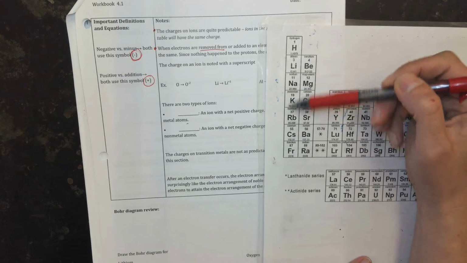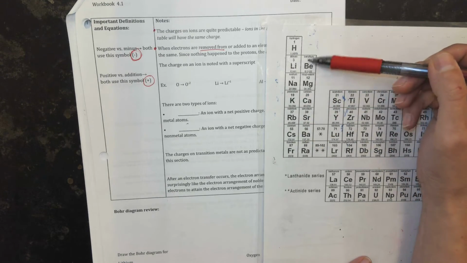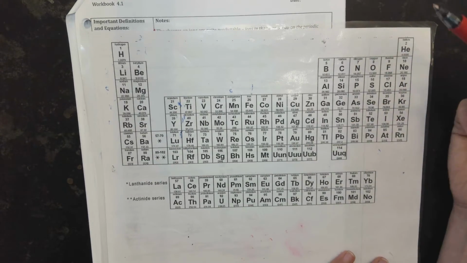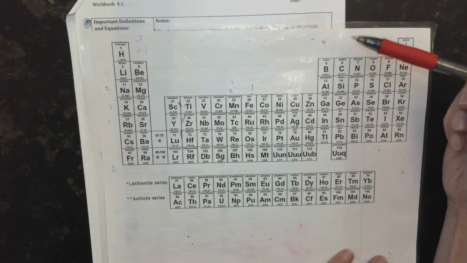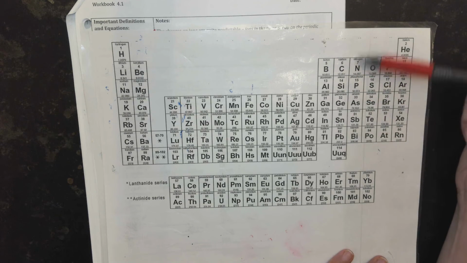every element on this column will have the same charge. All the elements on this column will have the same charge, and so on. And they are related to valence electrons. That's why you can make that connection. So each column, all the elements will have the same charge.